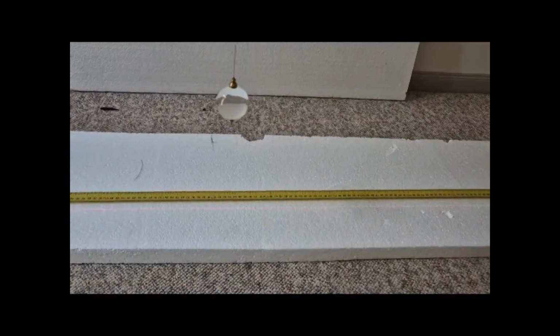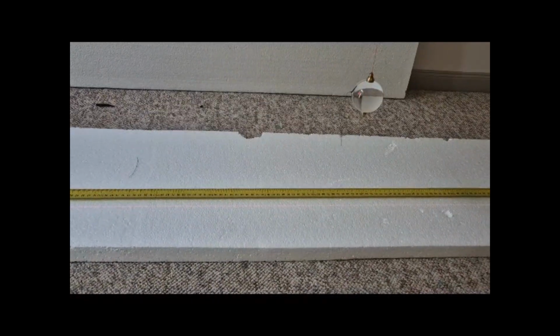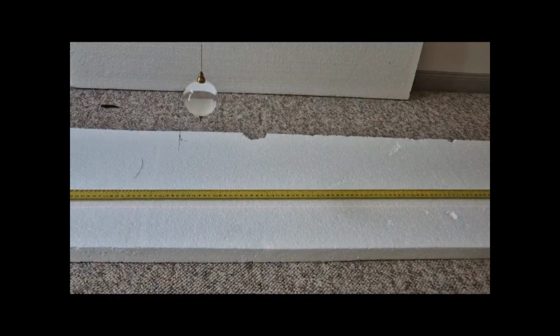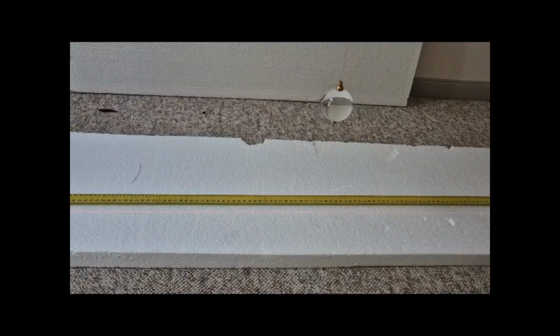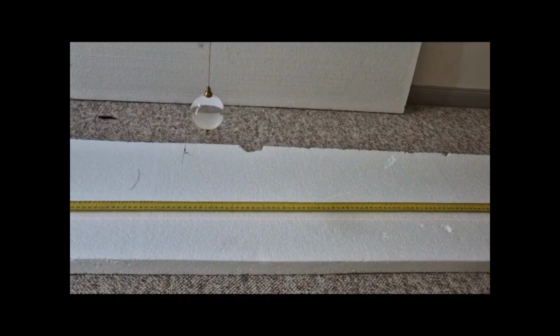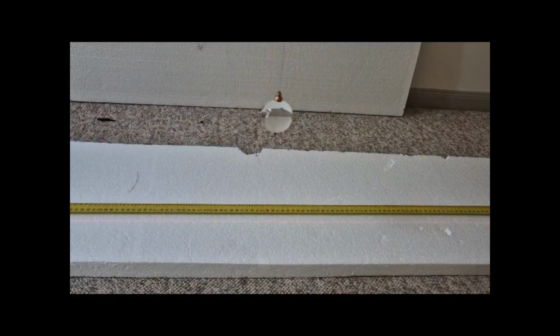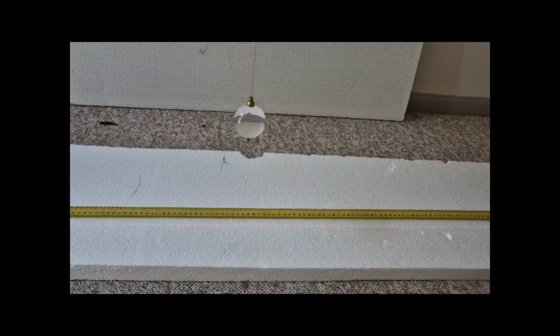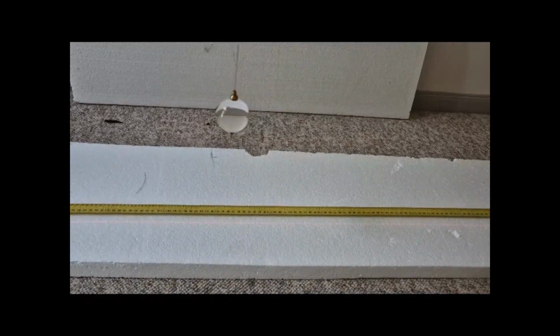I haven't been following the time because there's no use timing this at this stage, because the YouTube clock will indicate, as there's been no interruptions.